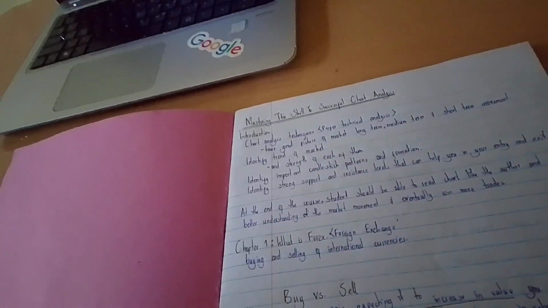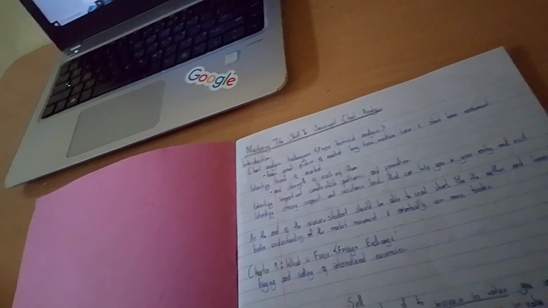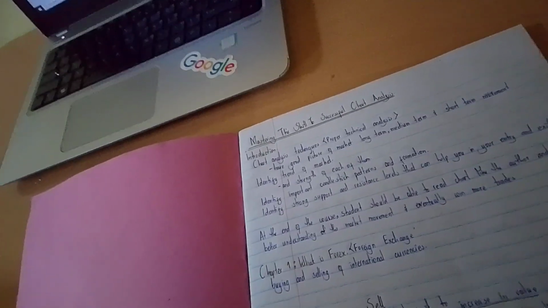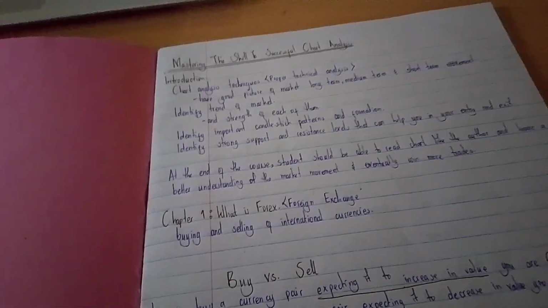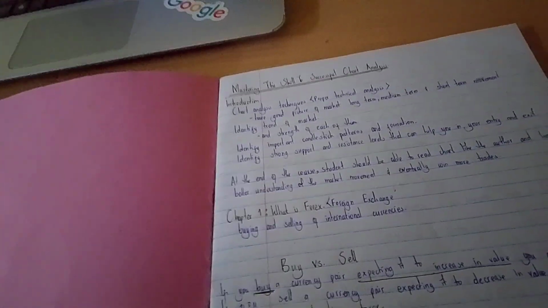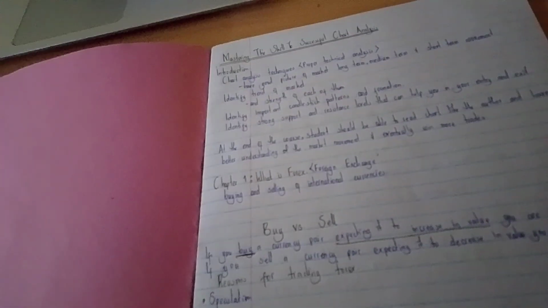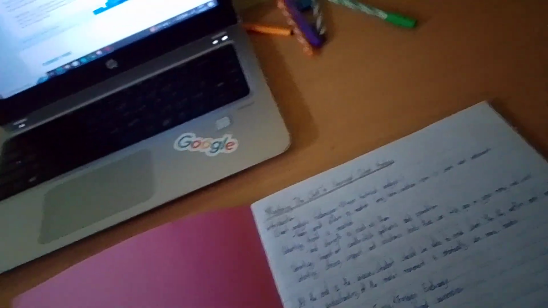We did chart analysis techniques. We were supposed to have a good picture of the market's long term, medium term, and short term movement. Identify the trend of the market, that is, the strength of each of them. Identify important candlestick patterns information, and identify strong support and resistance levels that can help you in your entry and exit. At the end of the course, students should be able to read a chart like the author and have a better understanding of the market movement and eventually win more trades.